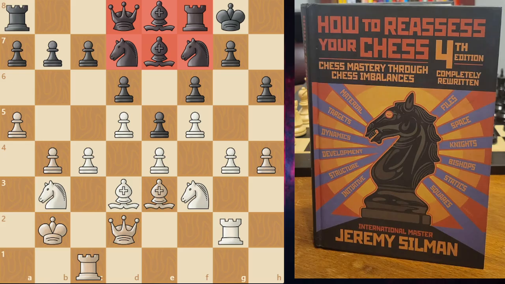After you have a space advantage, with cramped pieces and weaknesses, we should try to initiate some pawn breaks. Okay, how can we initiate a pawn break here?